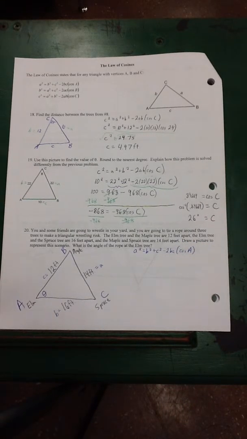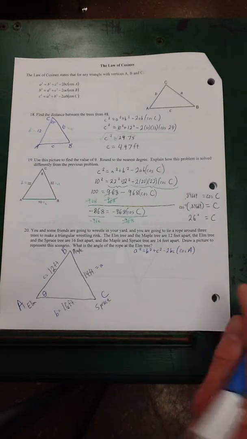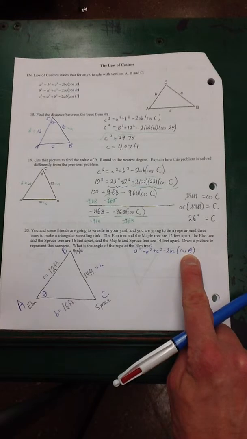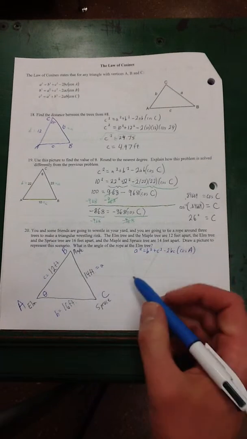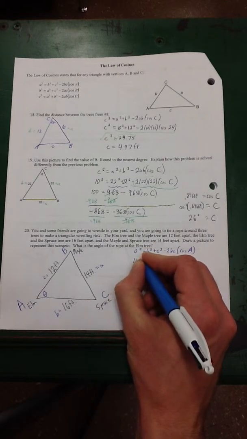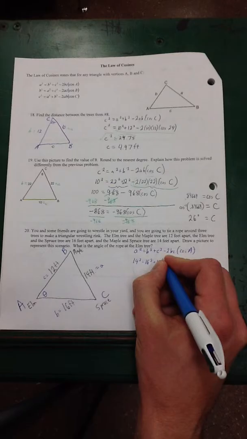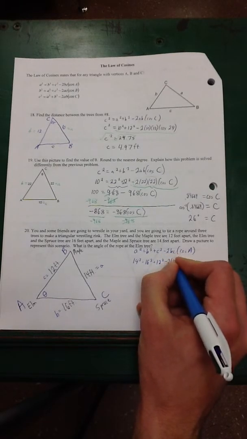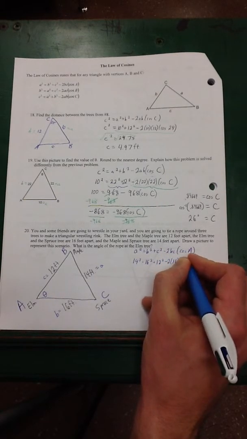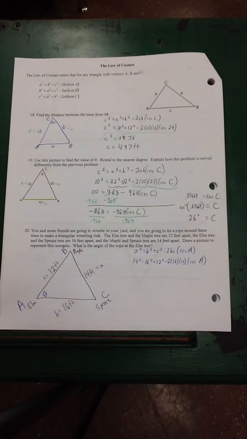Okay, let's plug some stuff in here. At this point, we know everything except capital A, so we'll just start filling some numbers in. We've labeled them all, so this part shouldn't be too hard. There's little a, there's little b, there's little c, little b again, little c again, cosine of big A. There we go. Okay, here's what to do and what not to do.